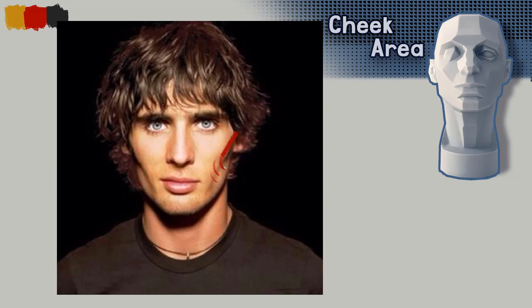And just for the sake of science, let's do a little fun experiment. Poke your own face right there. You should feel that cheekbone. Well, if you're human, you'll feel that cheekbone. Now poke your face right around here. This is where the cavity of your mouth is.